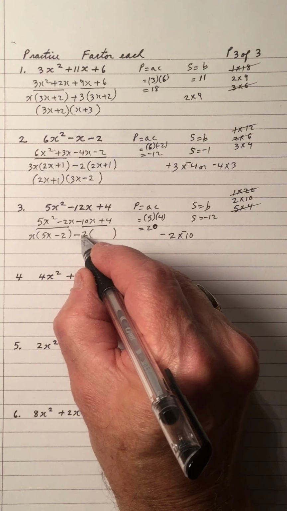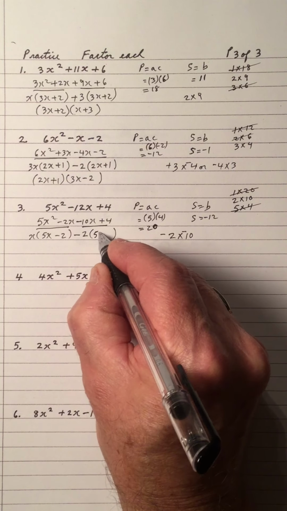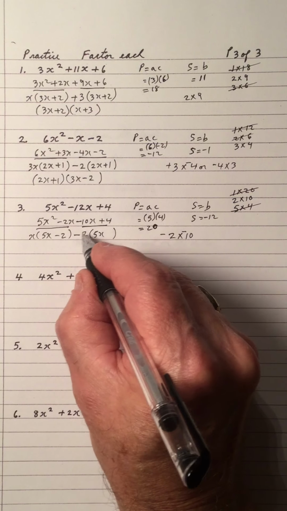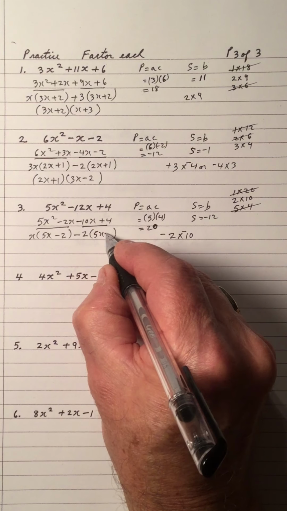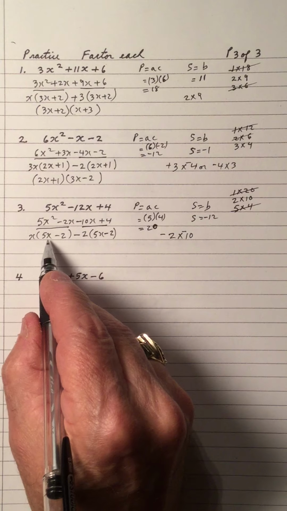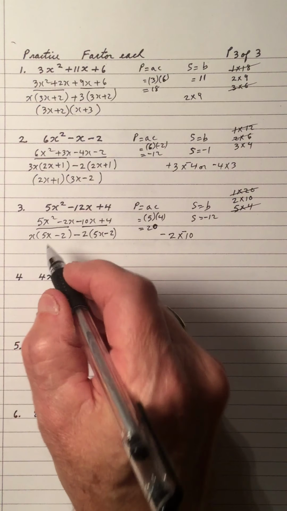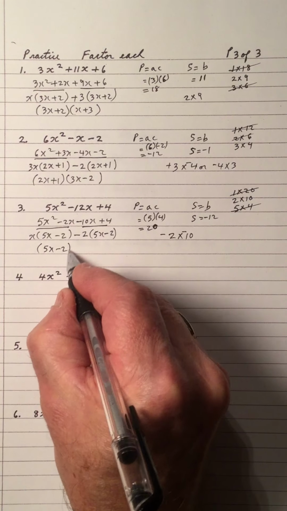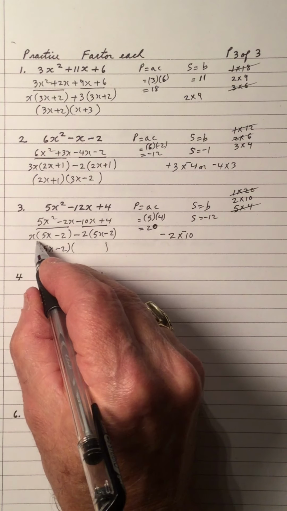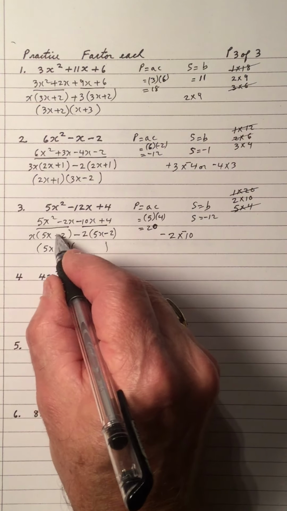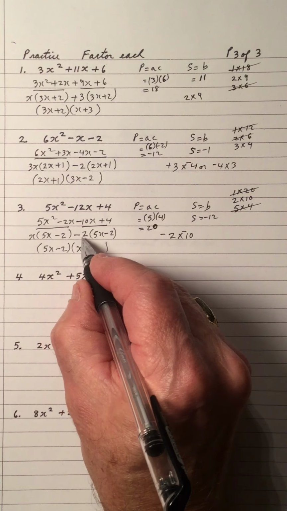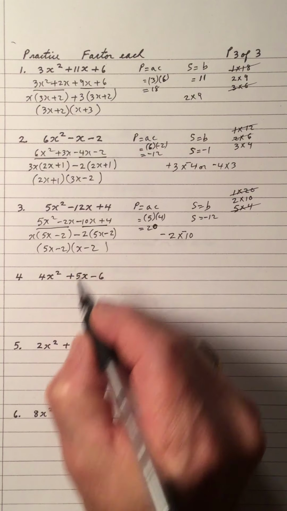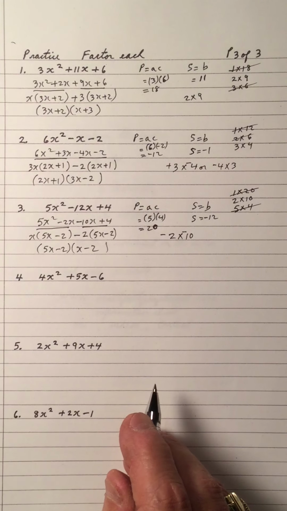Negative 10x divided by negative 2 is 5x. And a positive 4 divided by negative 2 is negative 2. And lo and behold, looks good. I have the same binomial GCF. So I'll write that binomial GCF in a bracket. When I take that binomial GCF out or divide by it, I get an X. When I divide here, I get a negative 2. Again, check with FOIL. See if you're right.